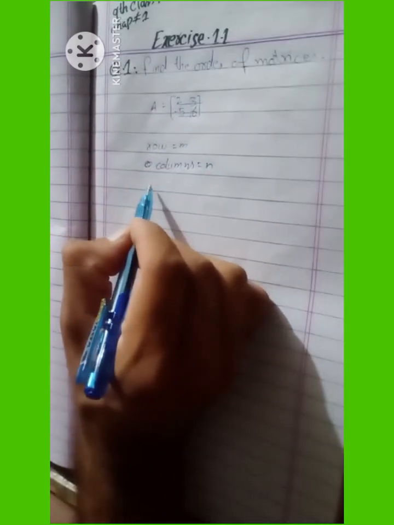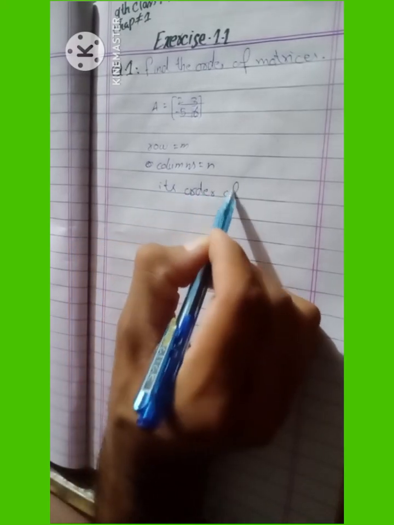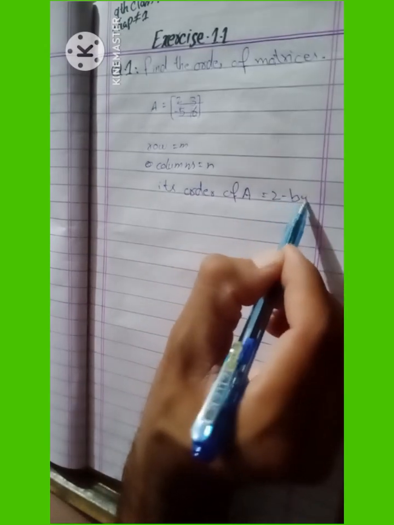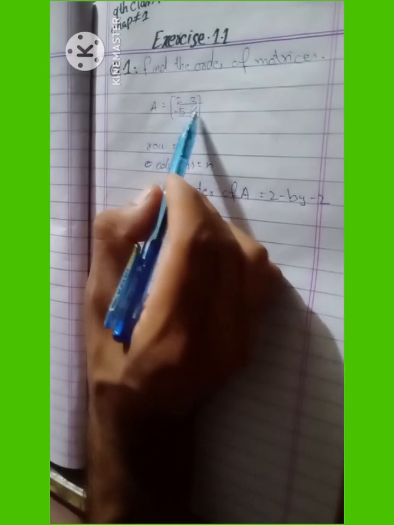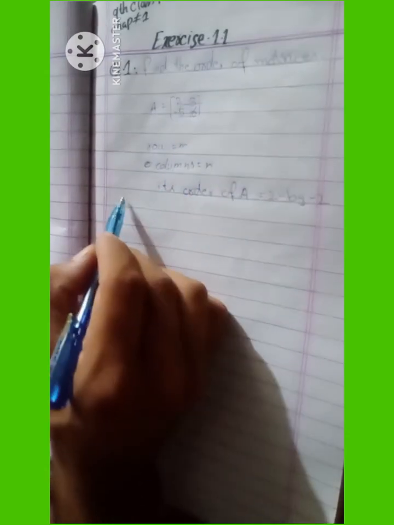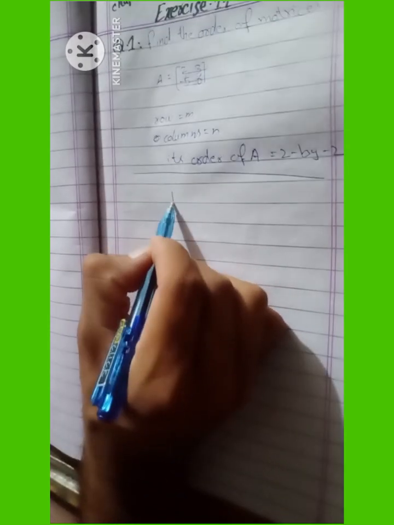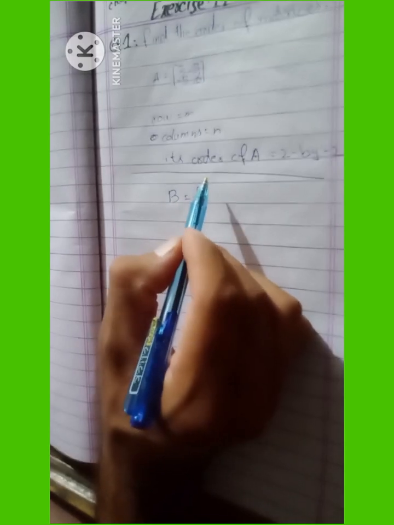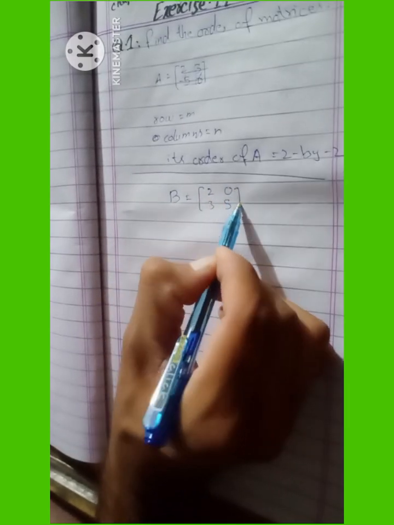The order of matrix A is 2 by 2 because it has 2 rows and 2 columns. And we take the second matrix, B. 2, 0, 3, 5.